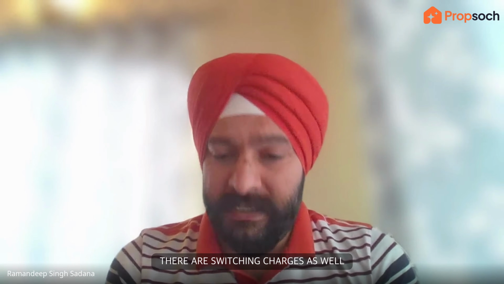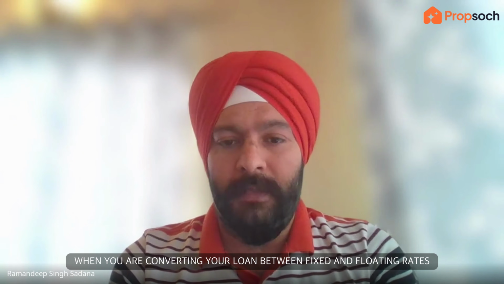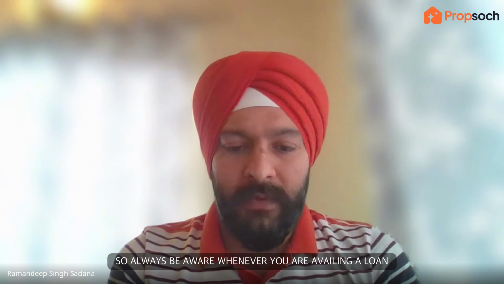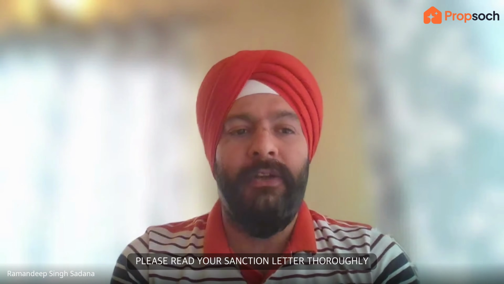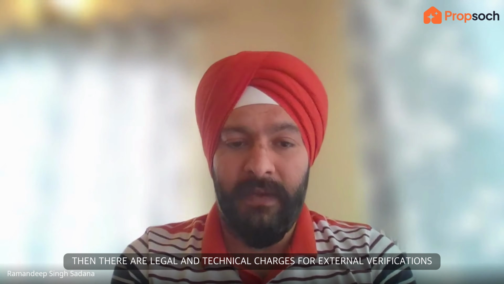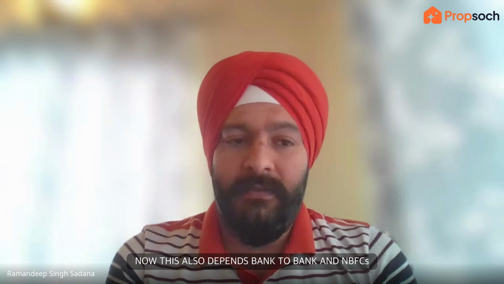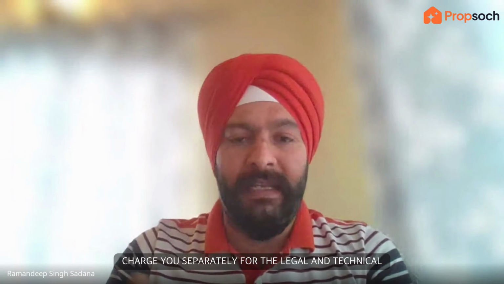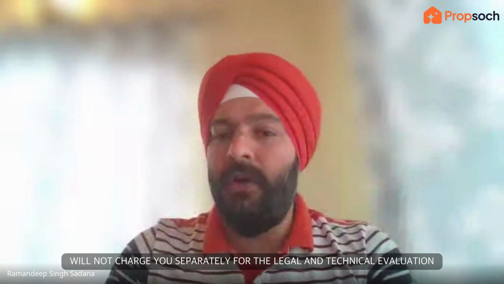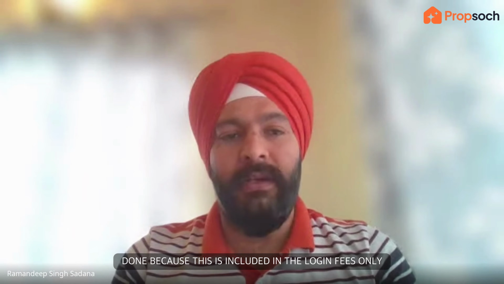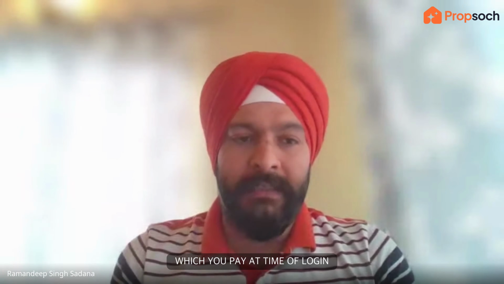There are switching charges as well when you are converting your loan between fixed and floating rates. So always be aware whenever you are availing a loan, please read your sanction letter thoroughly. Then there are legal and technical charges for external verifications. Now this also depends on bank to bank and NBFC. Some banks charge you separately for the legal and technical. Some banks will not charge you separately for the legal and technical validation done, because this is included in the login fees only, which you pay at the time of login.